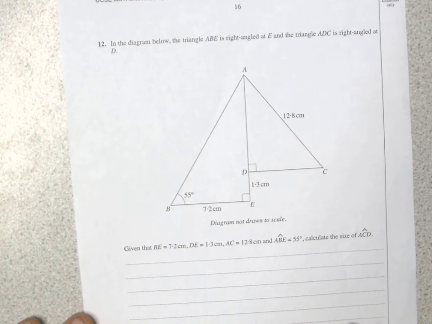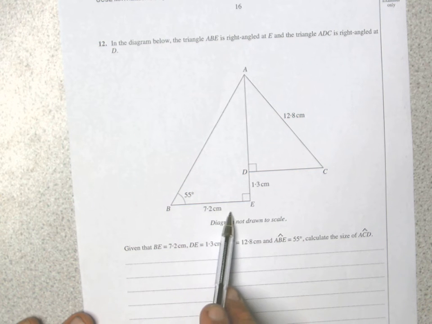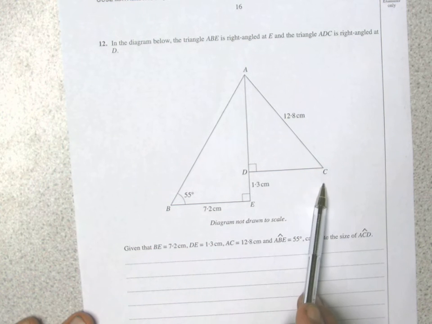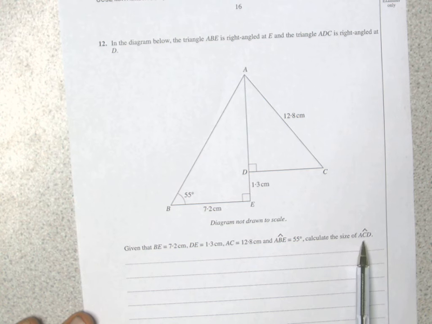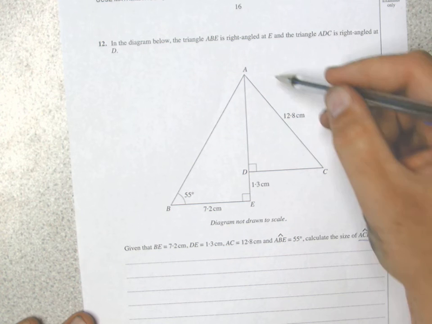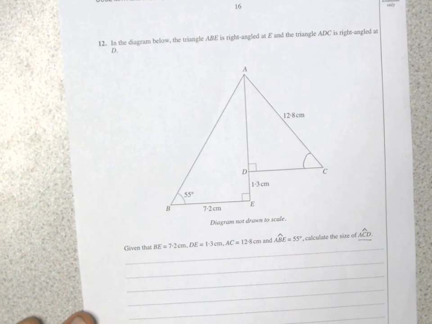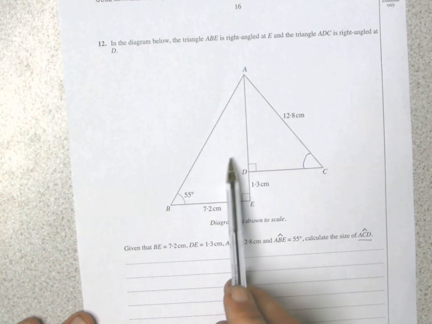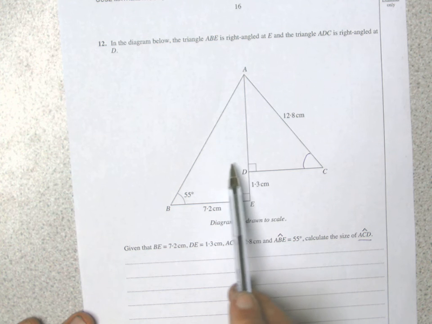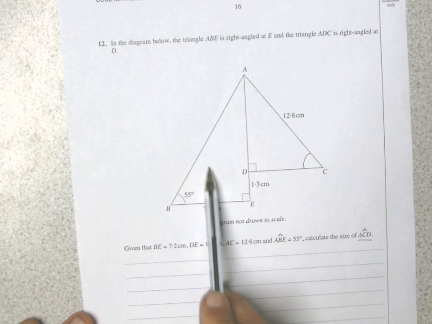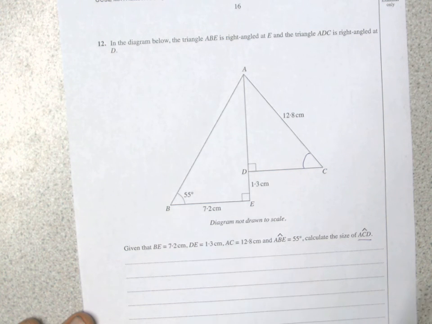Okay, second problem. We've got two triangles here, and it says given that BE is 7.2, DE is 1.3, AC is 12.8, calculate the size of ACD. When it says ACD, we're talking about an angle. ACD is this angle here. Usually when they have two triangles next to each other, you need to use both triangles, work something out on one of the triangles and it will help you with the other triangle. Given that we want this angle here, I'm going to work on this triangle first.